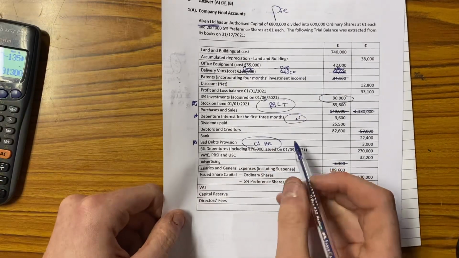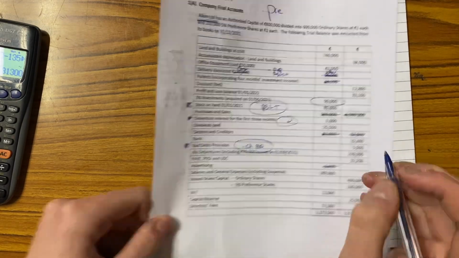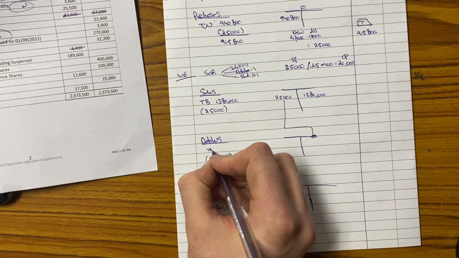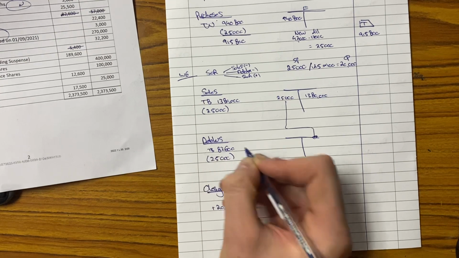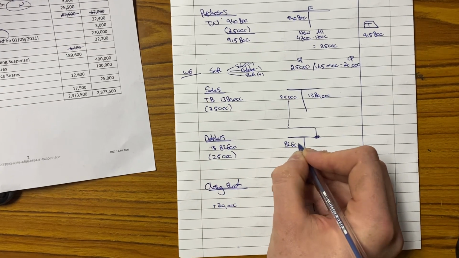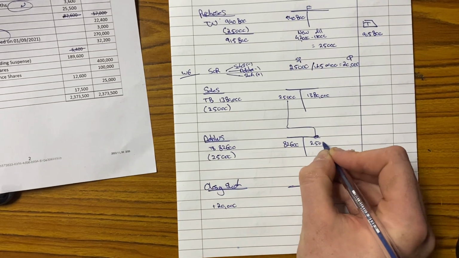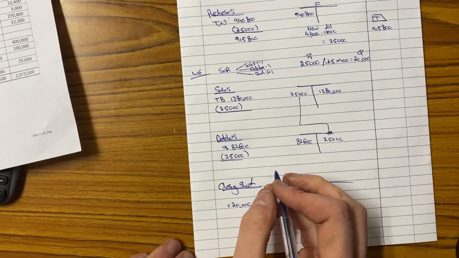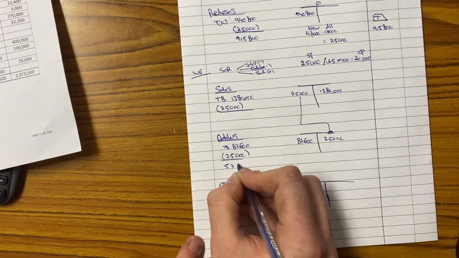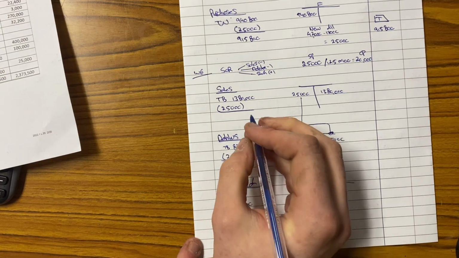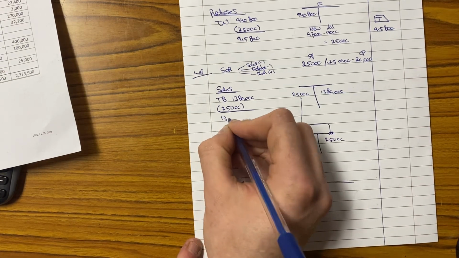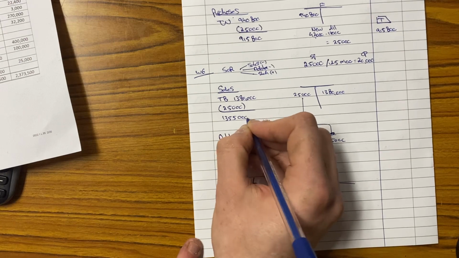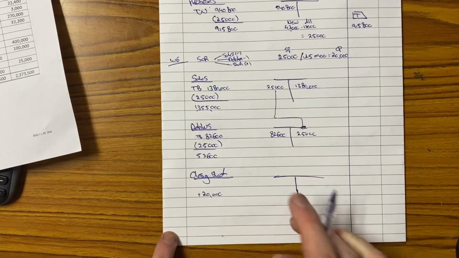Debtors, trial balance, 82,600, scribble it out. TB, 82,600, and I'm taking off 25,000 euros. To subtotal both those figures, I'd come out with 57,600 and 135,500. Very straightforward, nothing overly difficult.